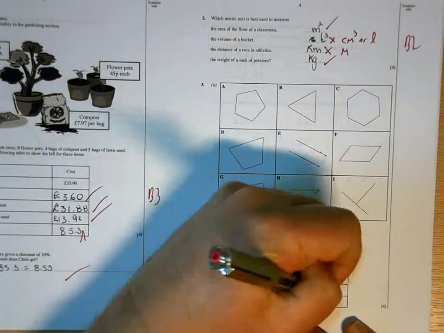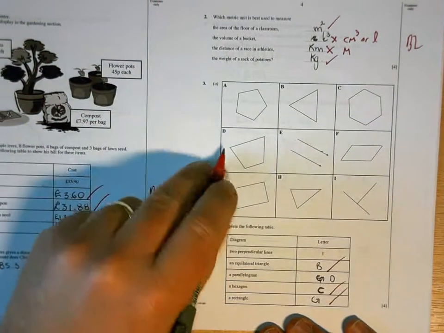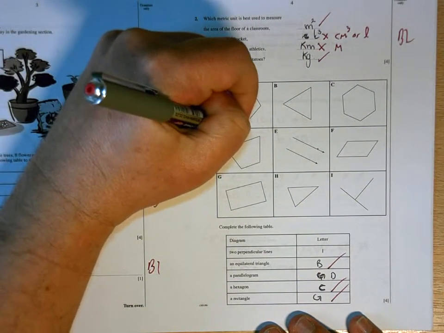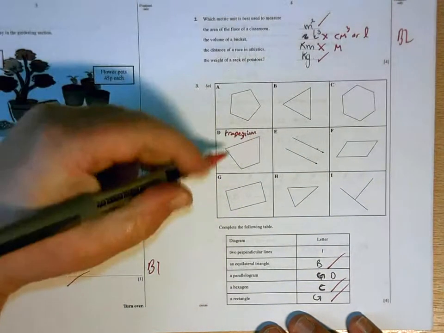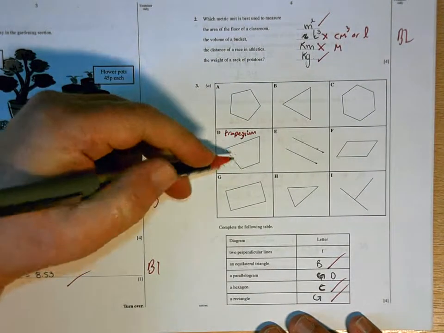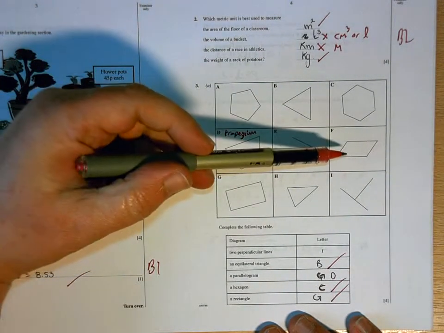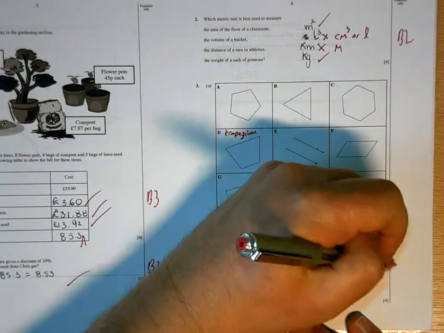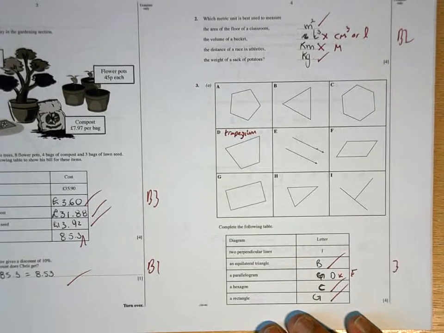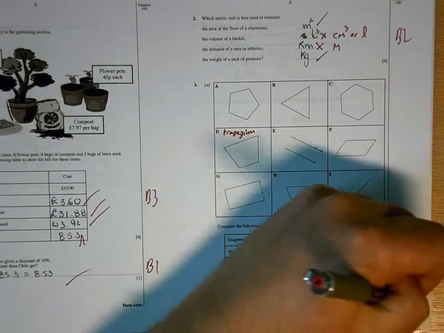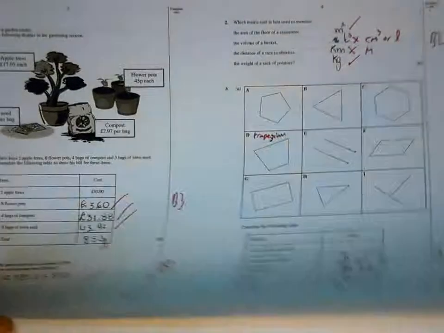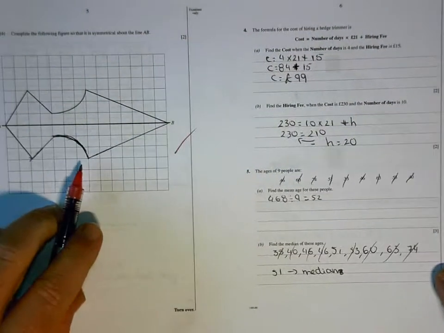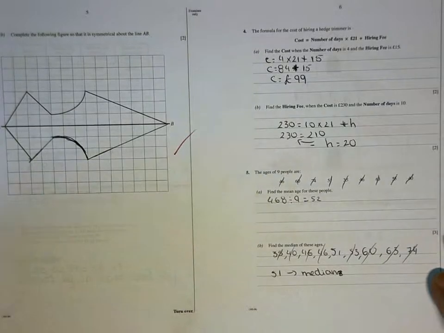B is correct, C and G are correct. This is a trapezium, not a parallelogram, because it's only got 1 pair of parallel sides. In a parallelogram, there are 2 pairs of parallel sides, so that one there should be F. So you got 3 marks there, so total for the page is 9. That's pretty good. Make sure you use a pencil in the exam so that you can make it look a bit neater than that.